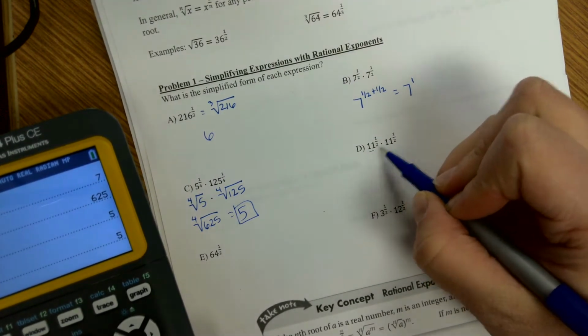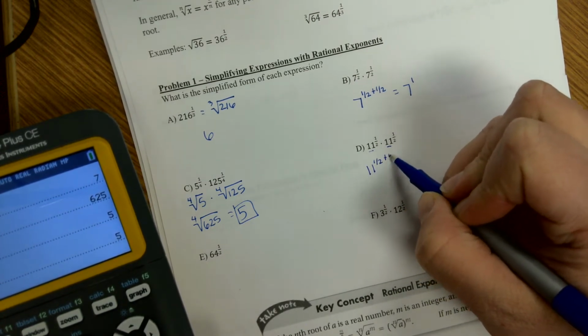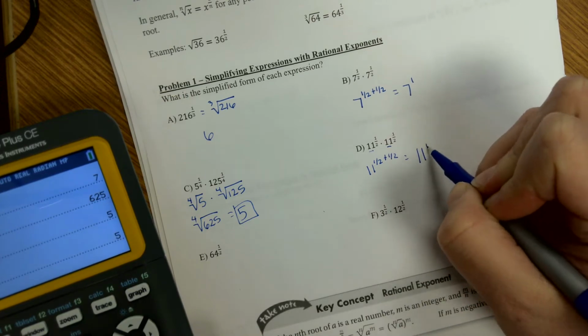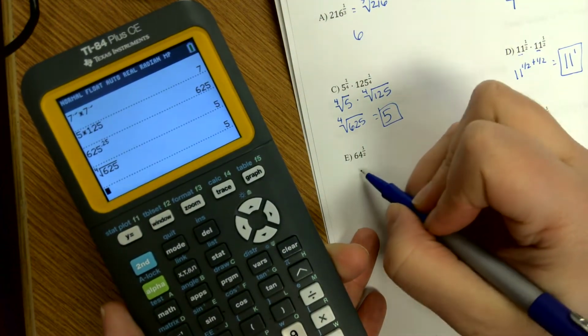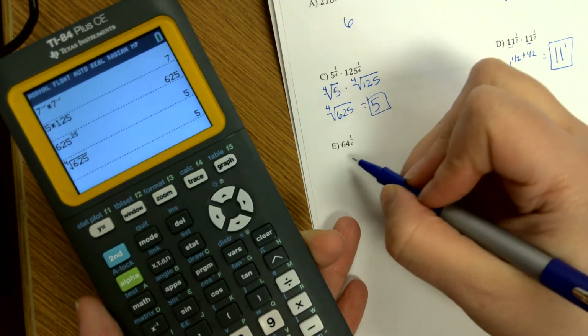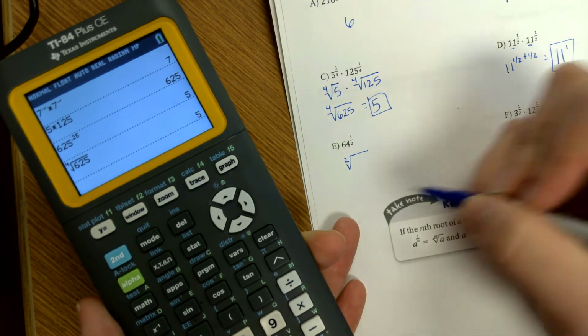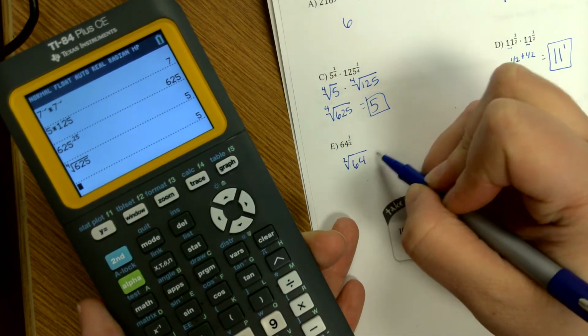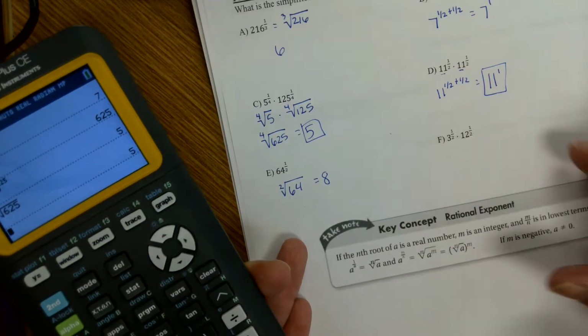Okay, so I have 11 as the same base, so I can do 1/2 plus 1/2. That'd be like 11 to the 1st, or just 11. I can rewrite this. This would be the square root of 64. You don't need the 2 there, but square root always has a 2. And 8 times 8 fell on the floor, picked it up, and it was 64.